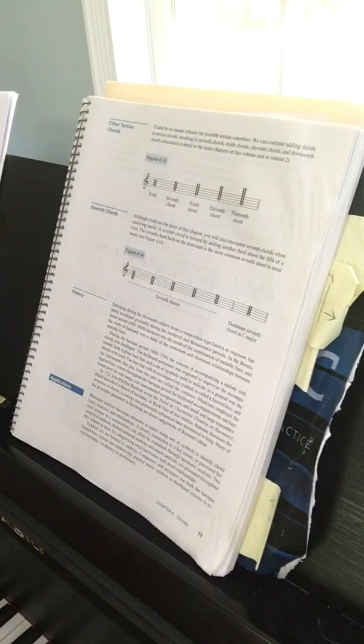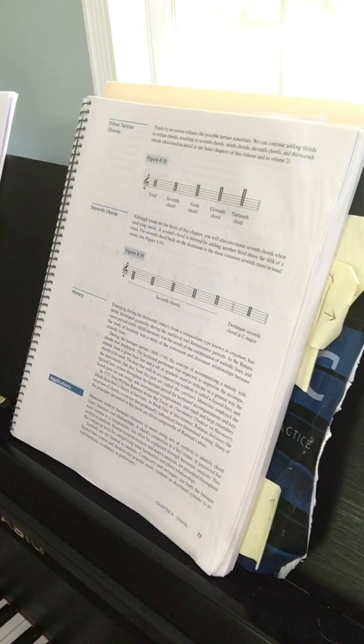Now, you can add thirds to these triads and get other tertian chords. Here's a triad, here's adding a seventh, here's adding a ninth, here's adding an 11th, here's adding a 13th. The one we're going to study for now is the seventh chord. So here they built a seventh chord in C major: 1 7, 2 7, 3 7, 4 7, 5 7.